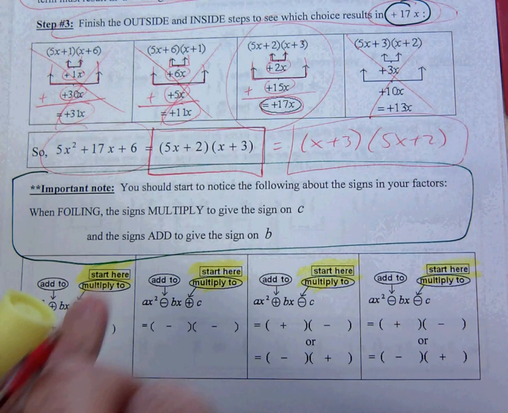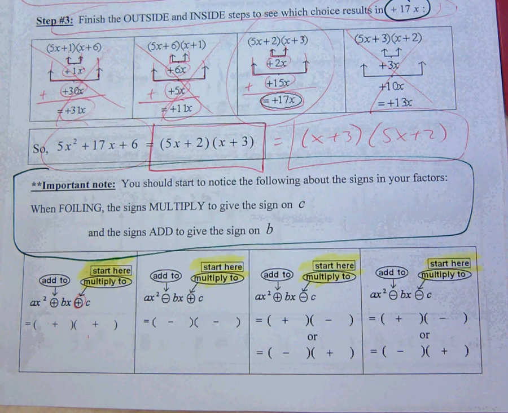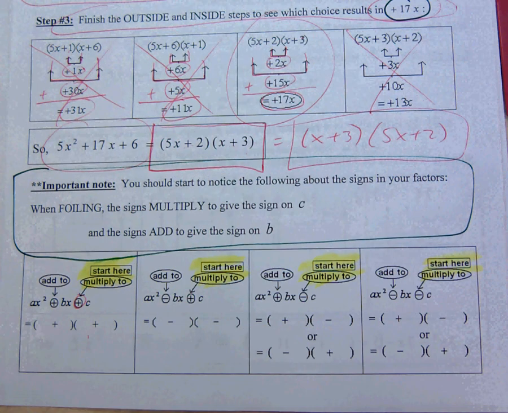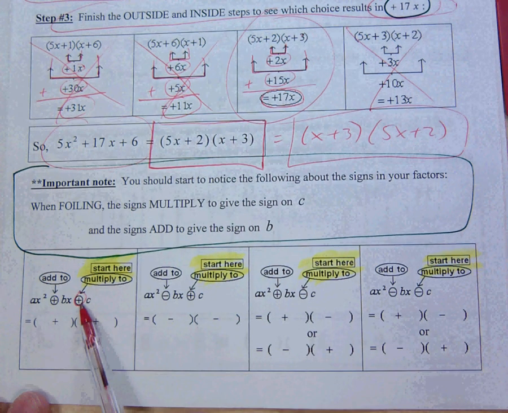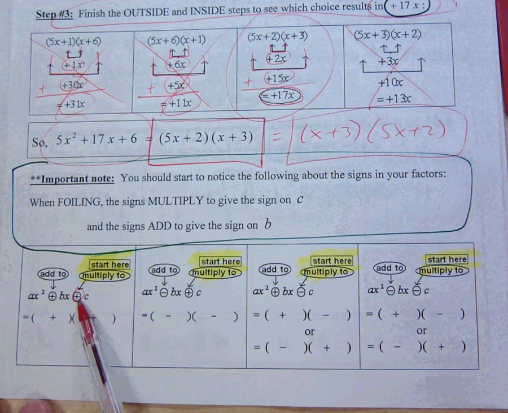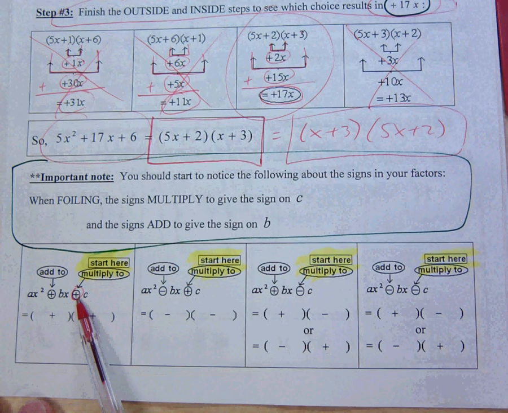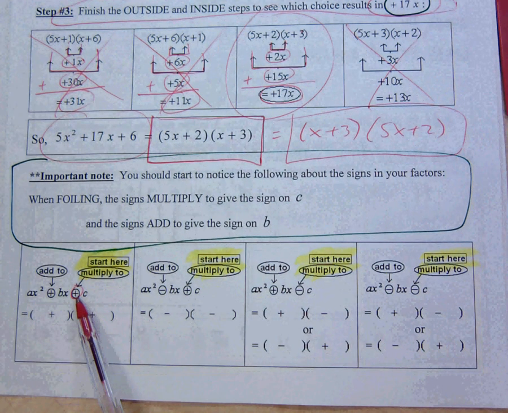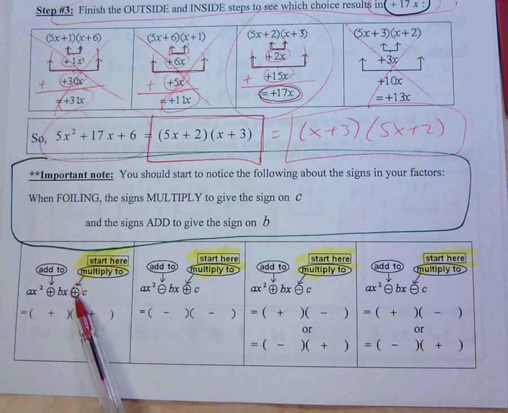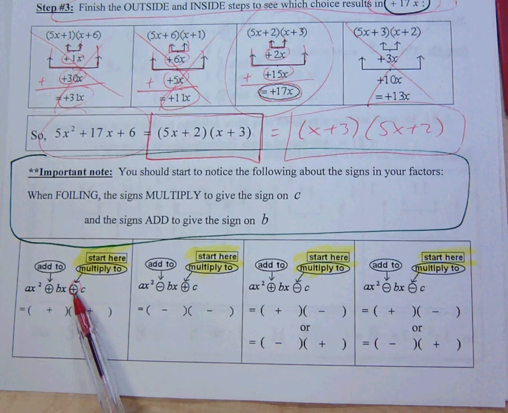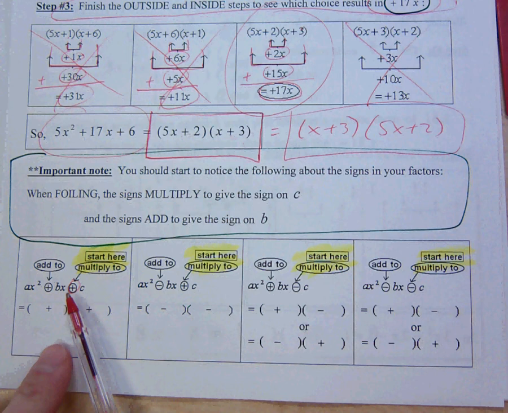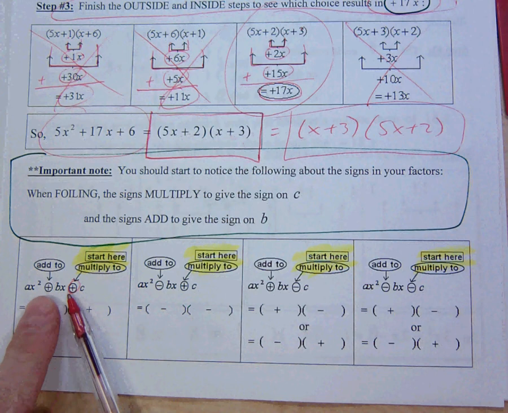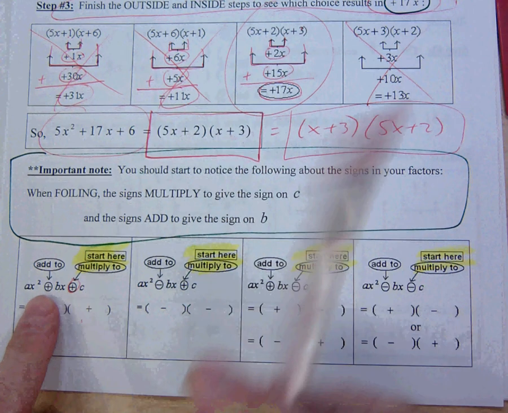When you FOIL, the signs on your factors always multiply to give you that sign. So what's the only way two numbers are going to multiply to a positive? If they're both positive or both negative. Are you with me on that? However, later on in the FOILing method, those same two signs have to add to a positive.